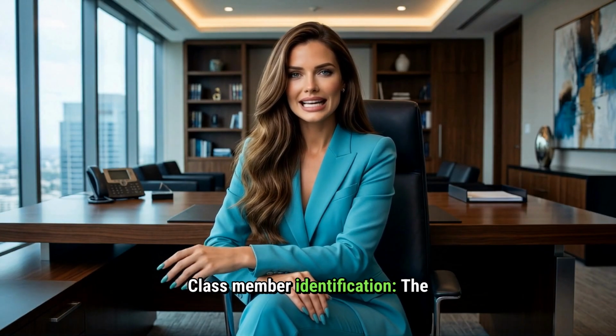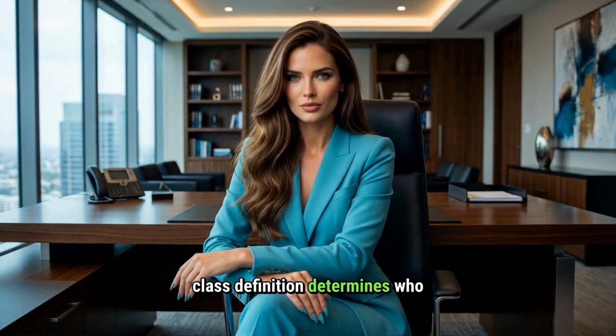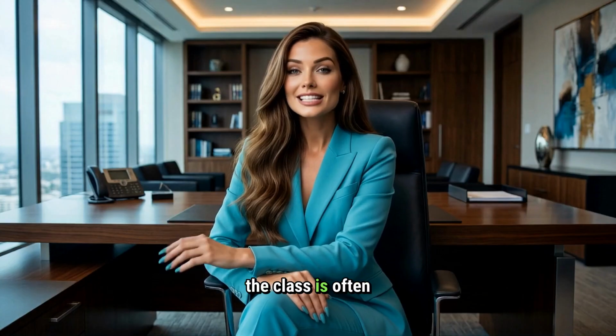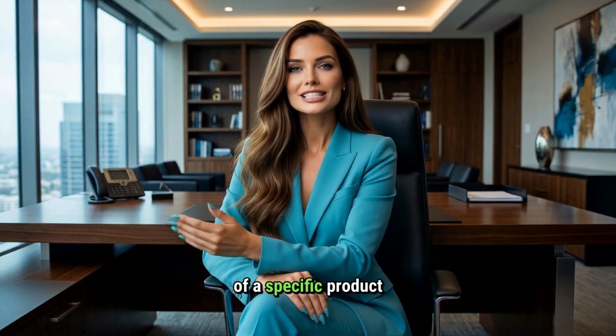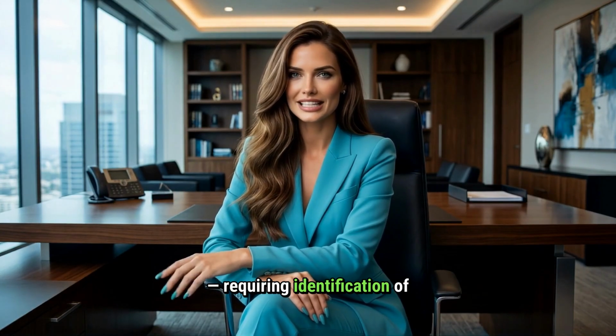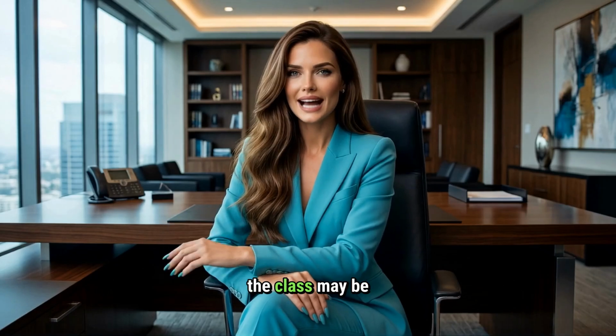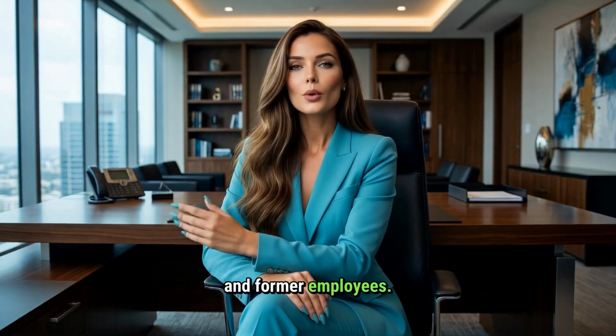Class member identification. The class definition determines who is a class member. In product liability cases, the class is often defined by the purchase of a specific product, requiring identification of purchasers from records held by the defendant or retailers. In consumer financial cases, the class may be defined by account records. In employment discrimination cases, the class is current and former employees.